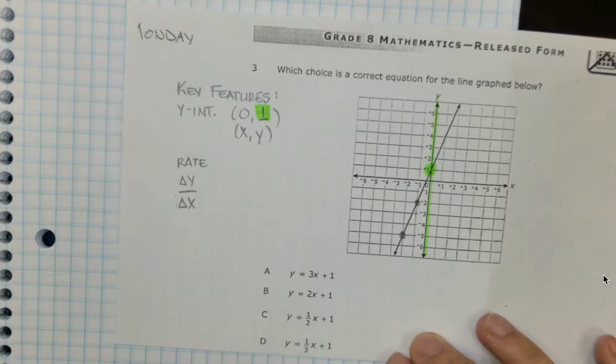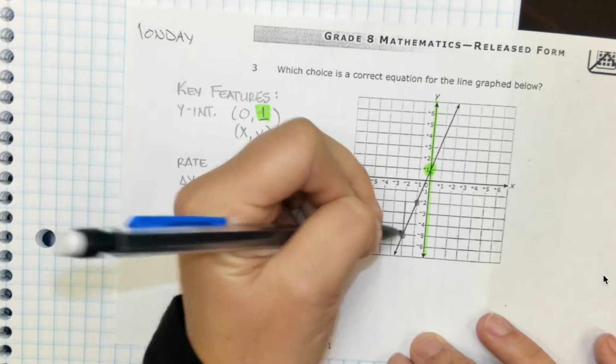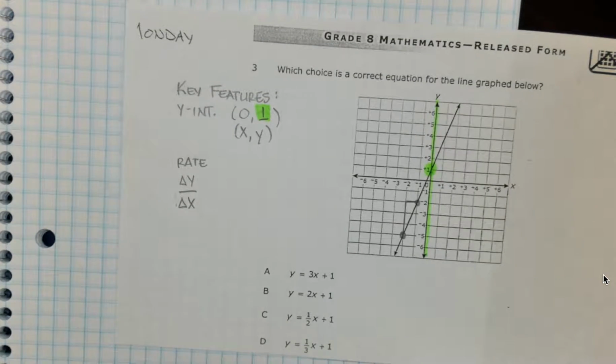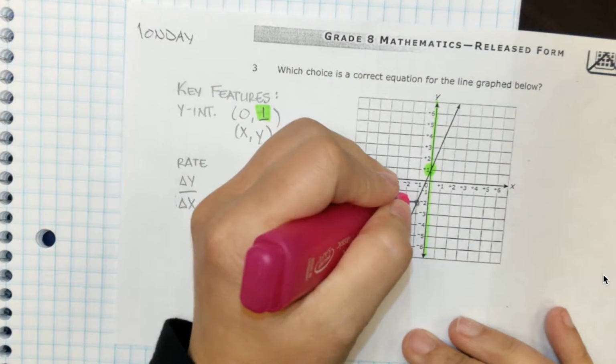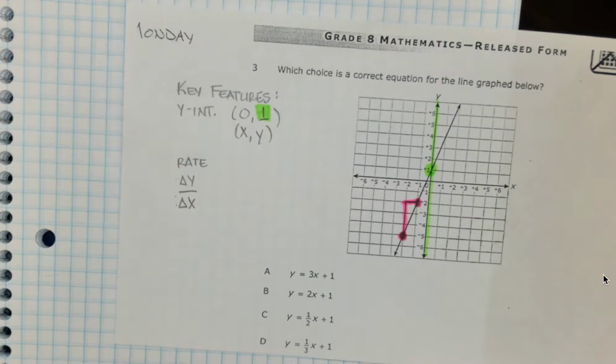Okay. And to find that, we are going to go up and make a right triangle. So straight up and straight over. I'm going to color this so you guys can see. Okay, so straight up and straight over.